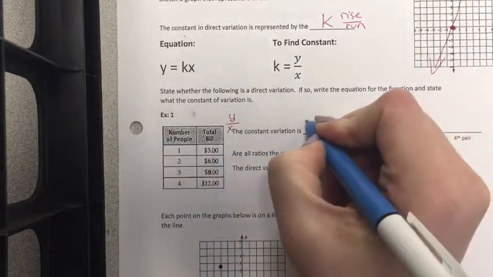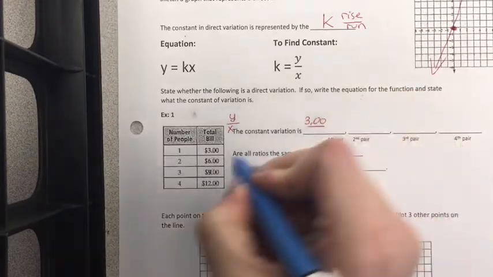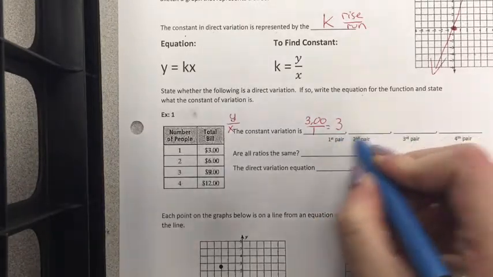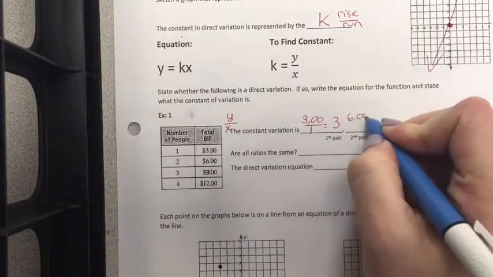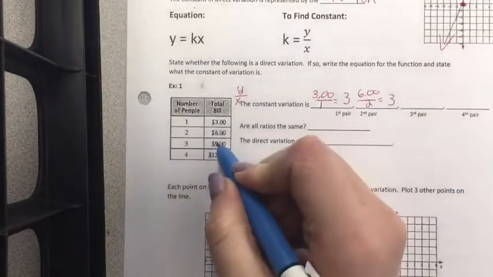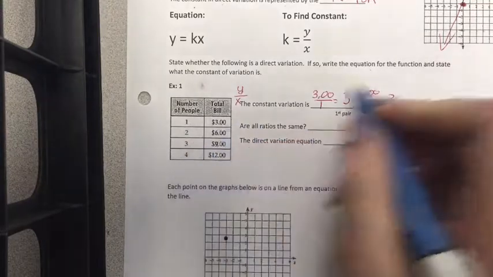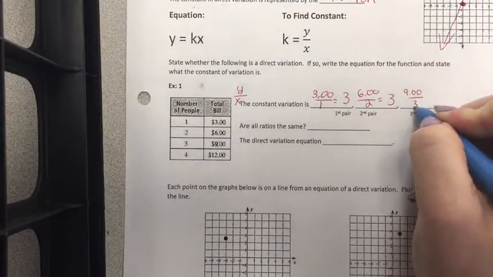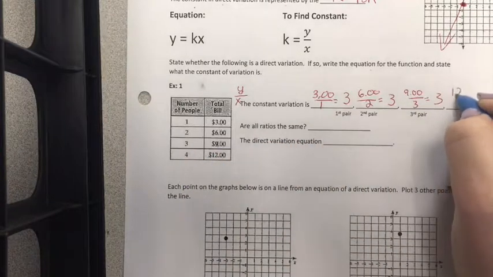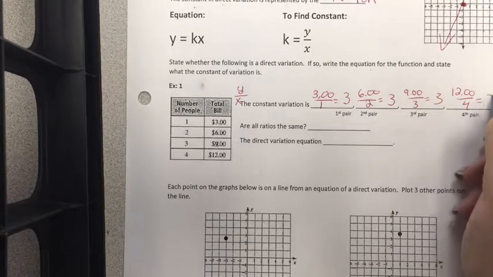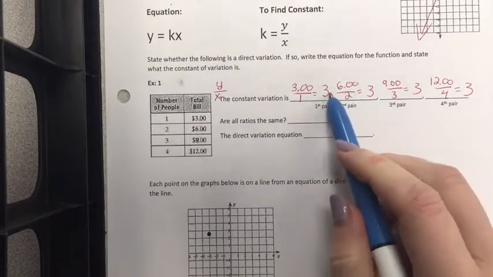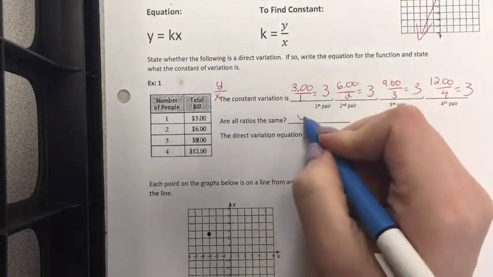So my y here is $3 divided by 1 person, which is equal to 3. In my second pair, I have $6 divided by 2 people, which is equal to 3. In my third pair, I have $9 divided by 3 people, which is equal to 3. And then my fourth pair, I have $12 divided by 4 people, which is equal to 3. So then it asks, are all the ratios the same? 3, 3, 3, 3. Yes.